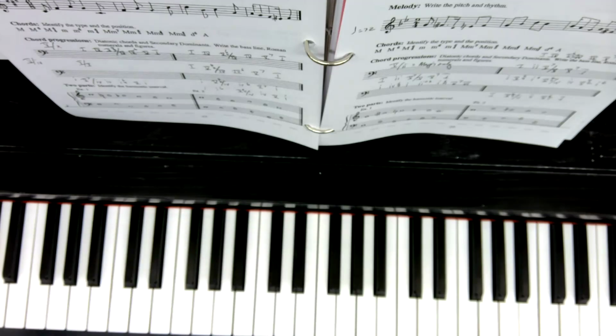So I can balance the texture by playing any of the voices a little bit more clearly.